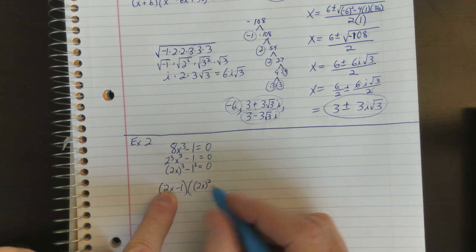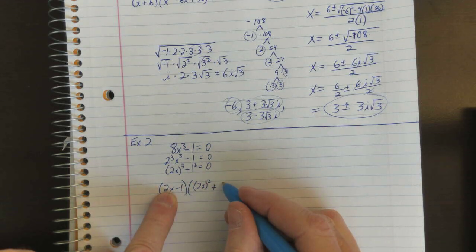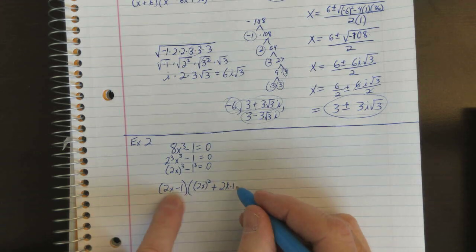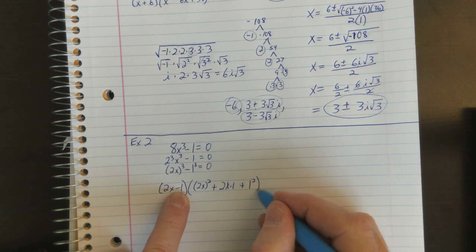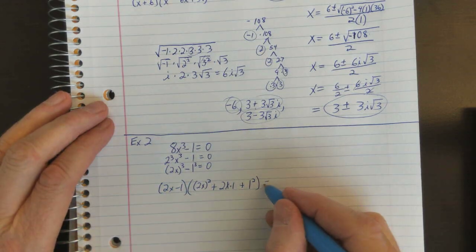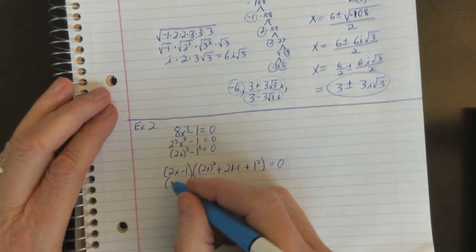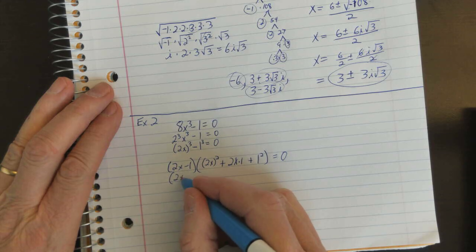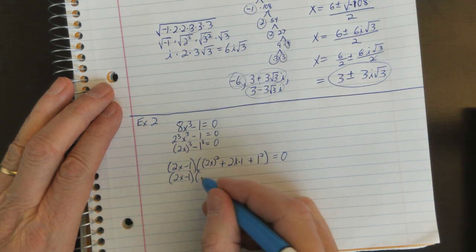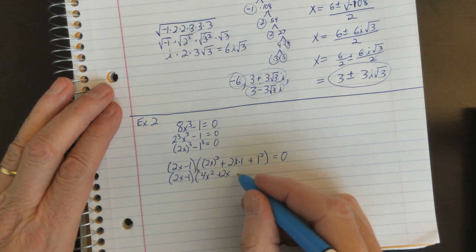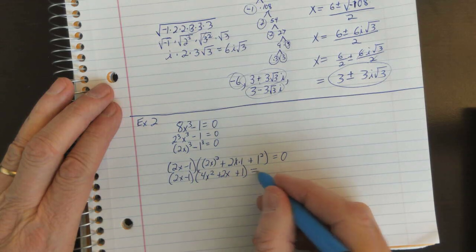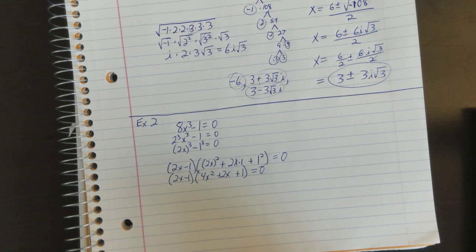And this is minus, so this is plus 2x times 1. And then always positive, 1 squared, which is 1. And that's equal to 0. But I'm going to rewrite it. I got 2x minus 1 times 4x squared plus 2x plus 1. That's equal to 0.